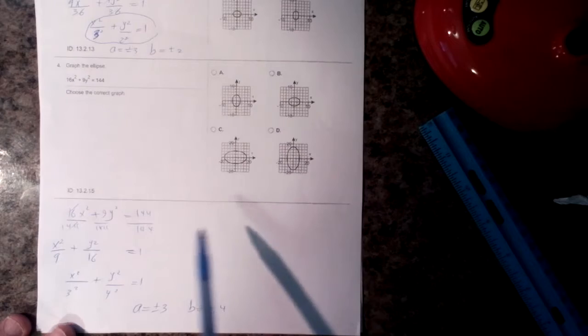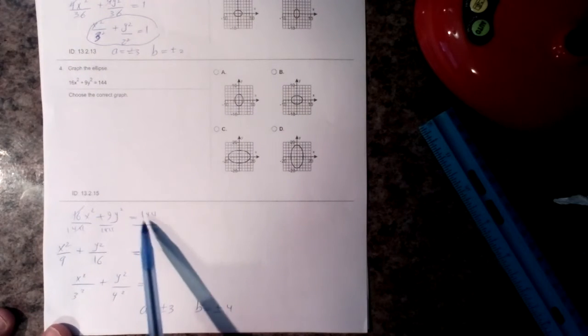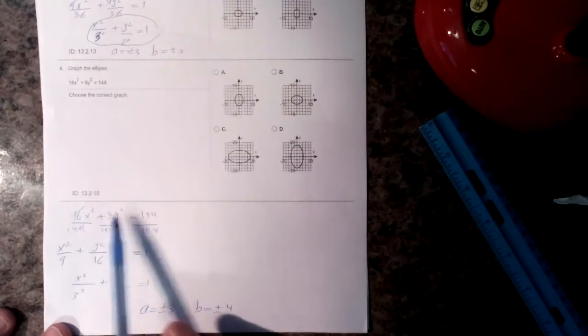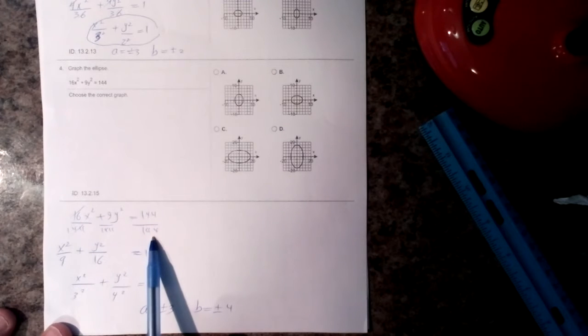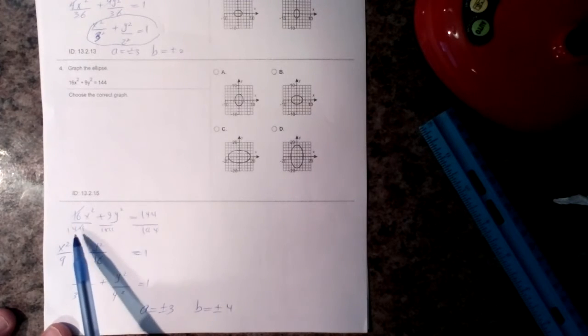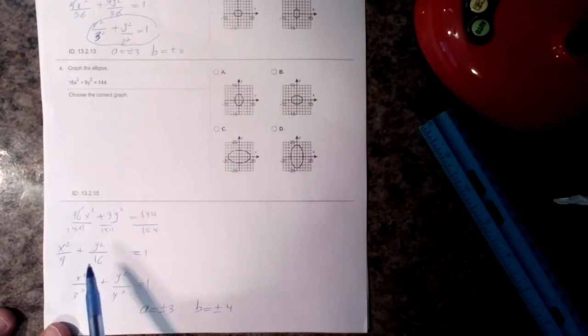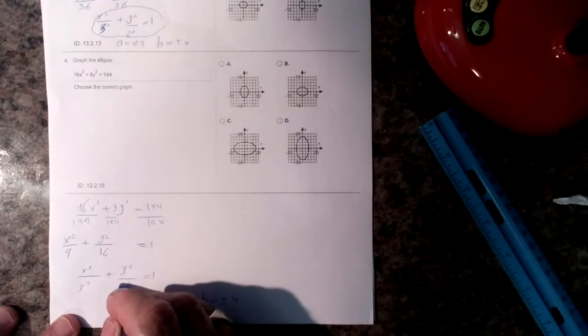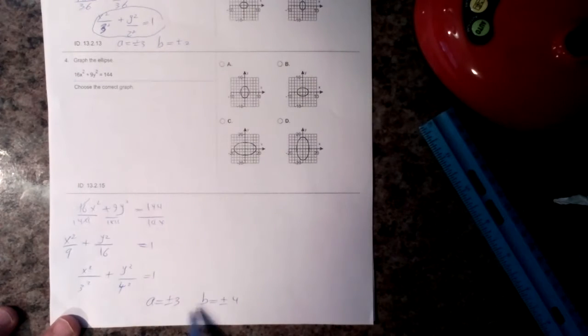Same thing here for the other ones. We want this to be 1, so we divide all these terms by 144. 9 goes into 144, 16 times. 16 goes into 144, 9 times. And you write 9 as 3 to the power of 2, and 16 as 4 to the power of 2. That determines your a and b.